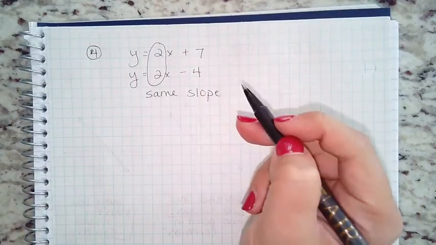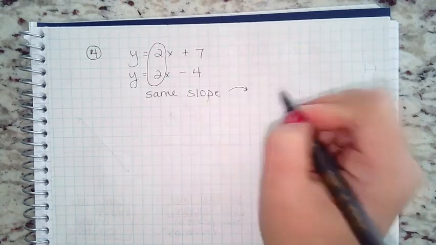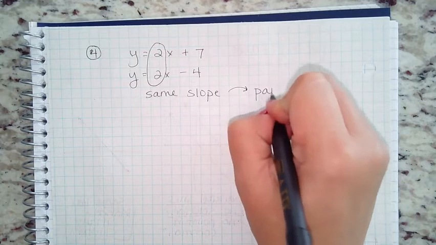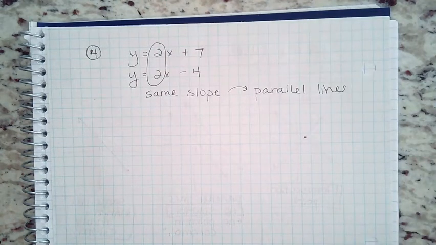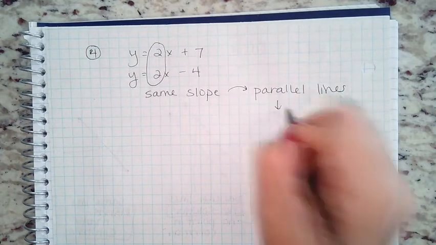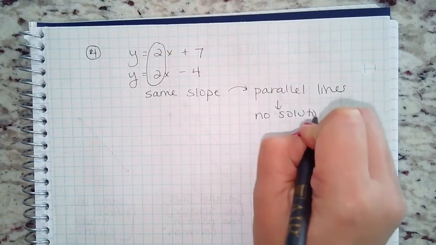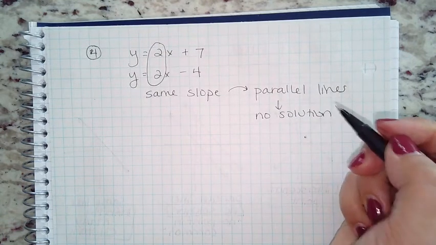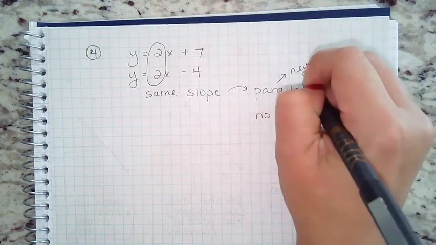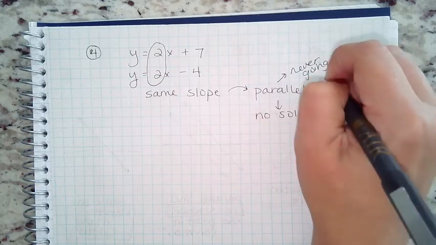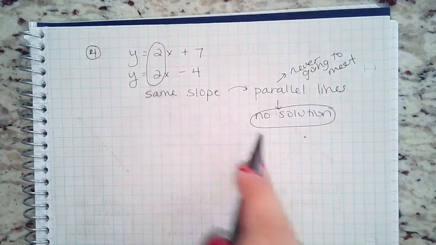If they were not, you could put them in y-intercept form. But what I notice is they have the same slope. If you have the same slope, that means you have parallel lines. If the lines are parallel, that means that you have no solution. And the reason for that is parallel lines are never going to meet. So what I've done is I've just saved myself some work by noticing that.